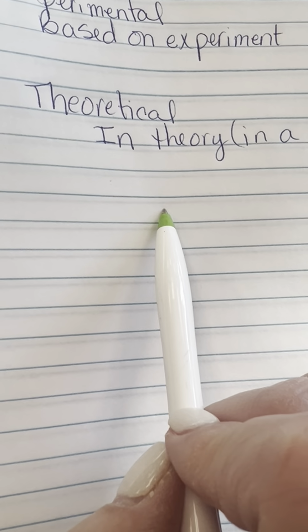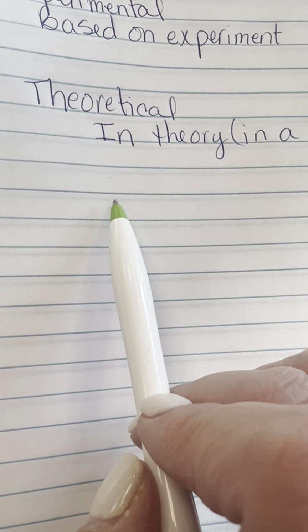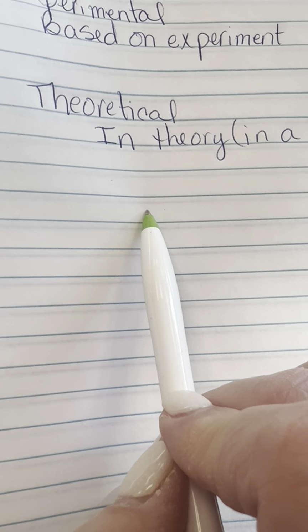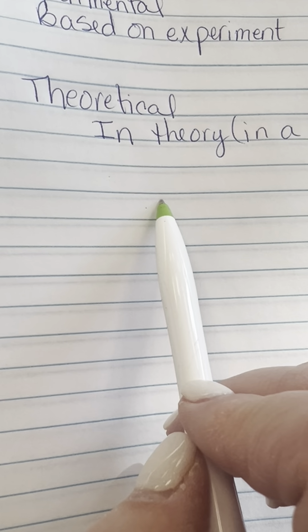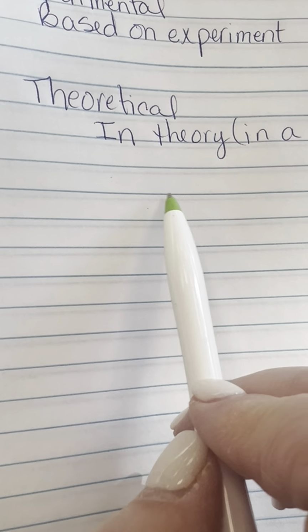However, tomorrow is a Tuesday. So based on my experience, I know that the probability of it being a mass dress day is much, much higher because it's a Tuesday. That would be the difference between theoretical and experimental.